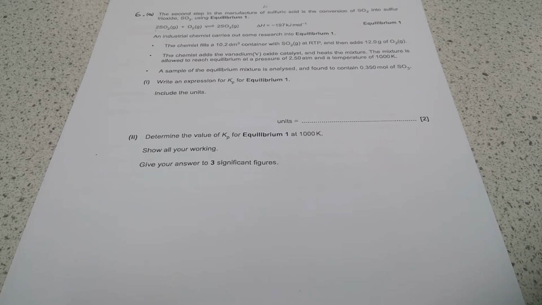The chemist fills a 10.2 decimeter cubed container with SO2 at room temperature and pressure, then adds 12 grams of oxygen. The chemist adds vanadium(V) oxide catalyst and heats the mixture. The mixture is allowed to reach equilibrium at a pressure of 2.5 atmospheres and a temperature of 1000 Kelvin. A sample of the equilibrium mixture is analysed and found to contain 0.35 moles of SO3, and we've got to write the expression and then calculate Kp.